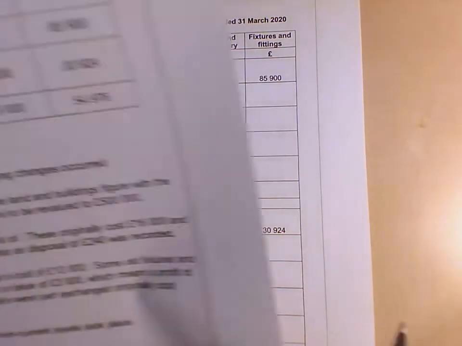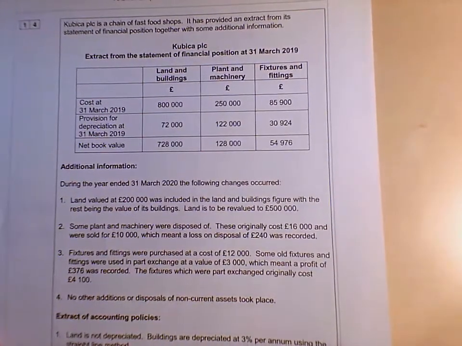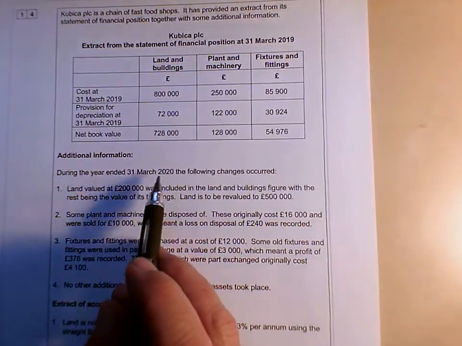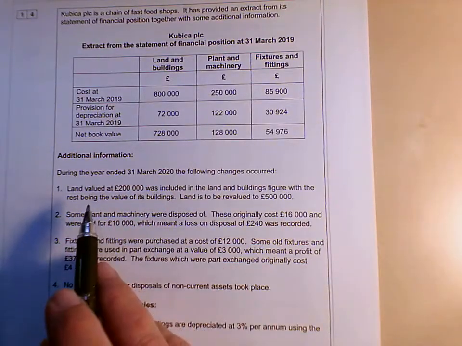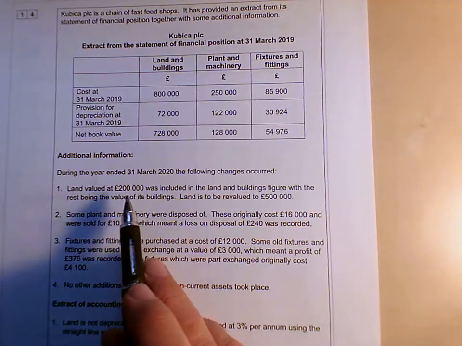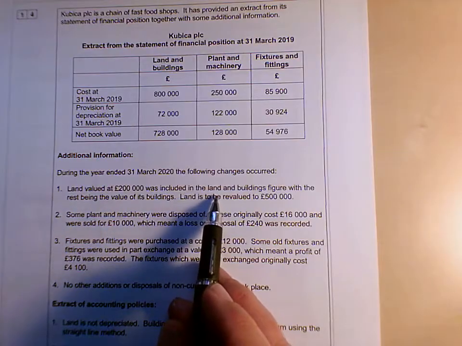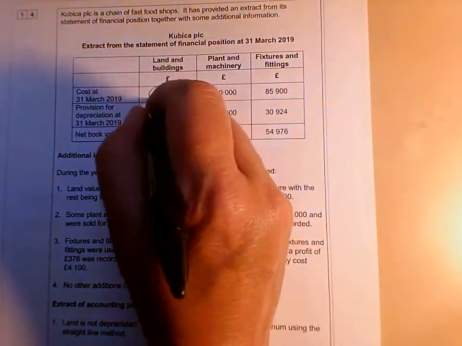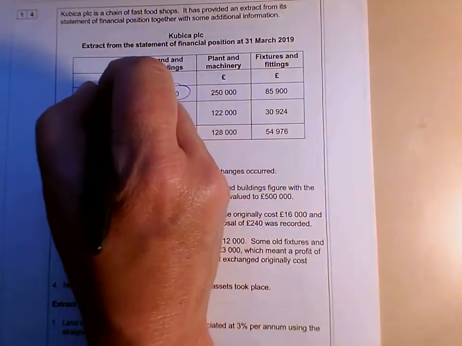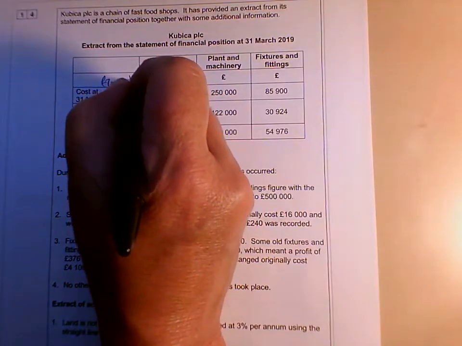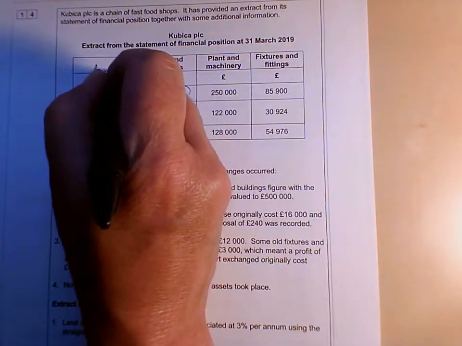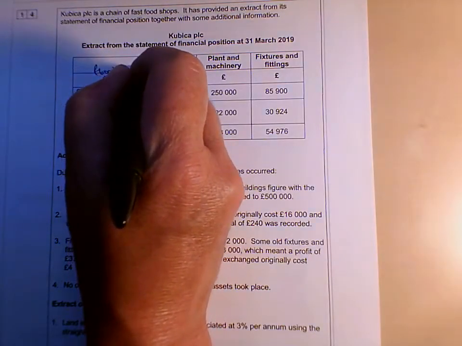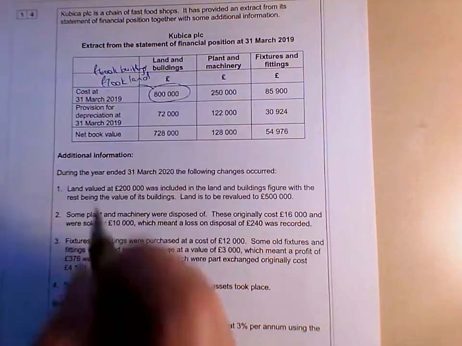Okay, so let's have a look at the information that we've got available to us. So it says that during the year to 31st of March 2020, the following changes occurred. So land that was valued at 200,000 was included in the land and buildings figure. Okay, so in there, we've got 200k of land, which means that the other 600k is going to be buildings.